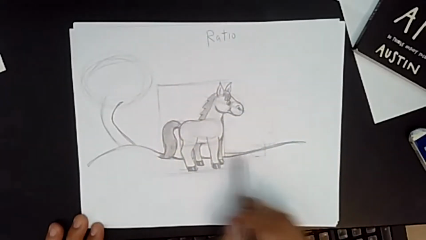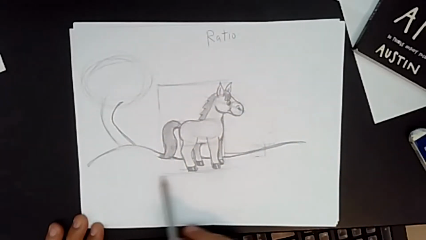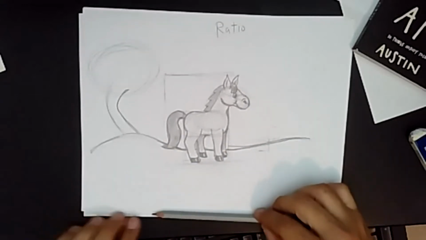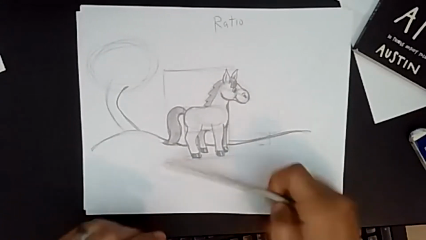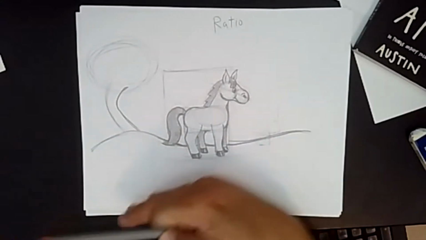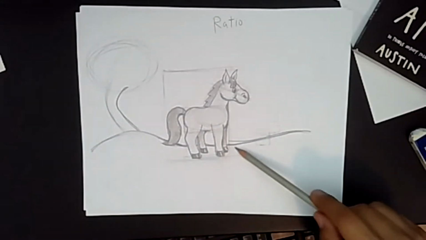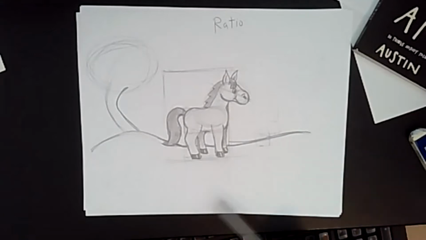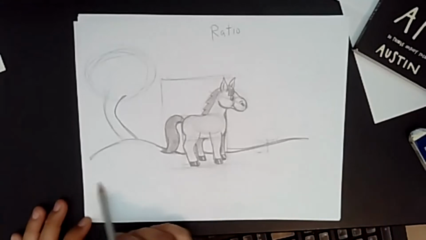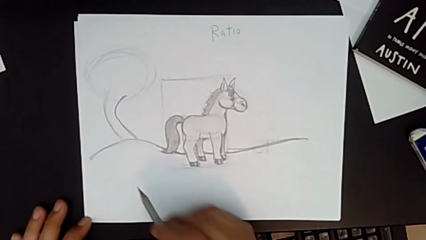And we're doing overlapping. This is one of the things I wanted to mention: I always get students that do things right at the bottom of their paper. They try to get everything to be at the bottom of their paper for some reason, like it's a plane, but the plane does go back into space. It does go back. And this horse is probably a little high, but that's okay. There's a lot of grass in here.